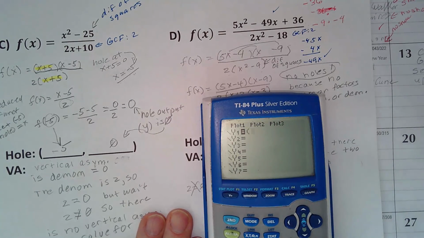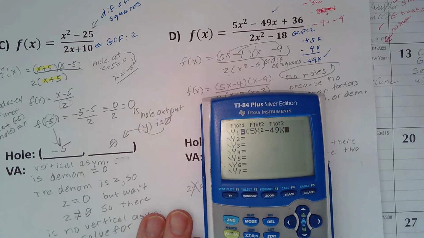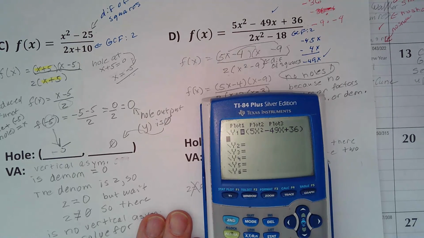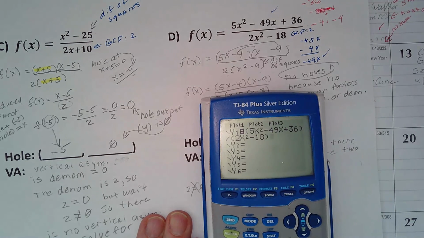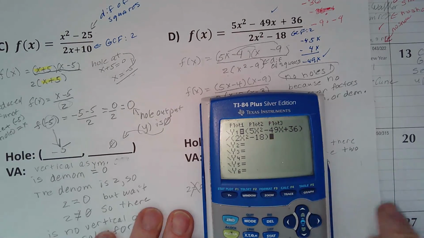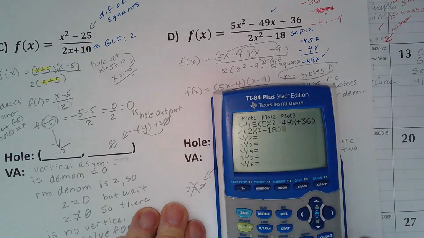So I've got parentheses, 5x squared minus 49x plus 36, and I close that parentheses. Then I use the division sign, and I put in parentheses 2x squared minus 18, and I close the parentheses. Looks like I got it all right. So I'm going to graph this. Now, if I did this right, I should have two vertical asymptotes. Let's find out.